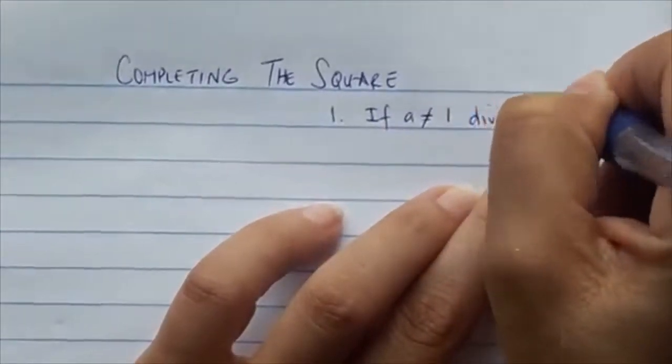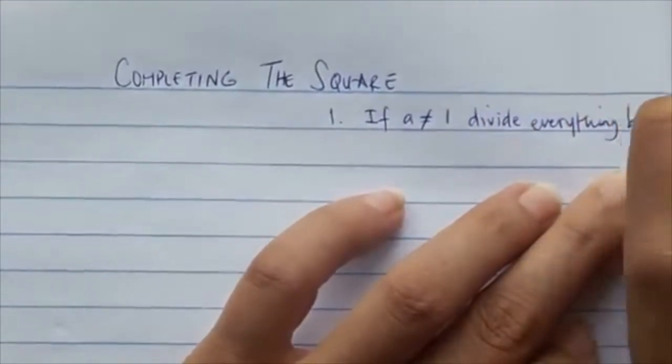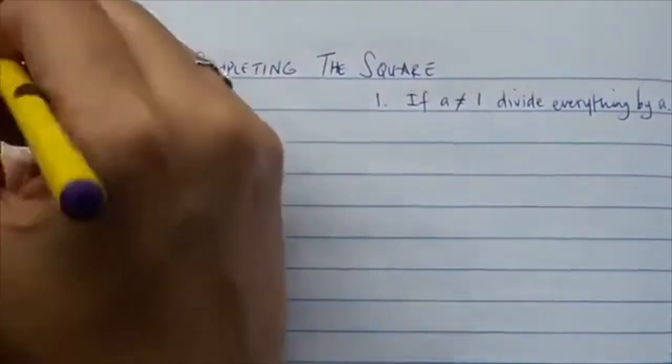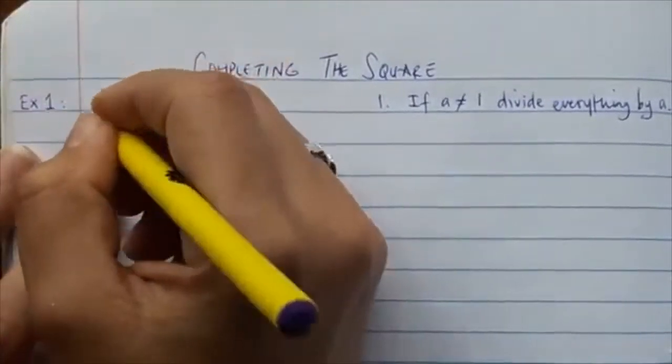And I'm just going to label what A, B, and C is just so that you know what I'm talking about when I respond to that. So let's take a look at an example. Let's say we had 4x squared minus 6x minus 1.